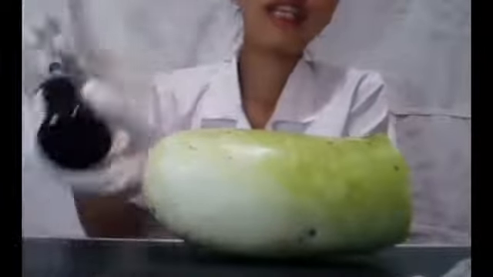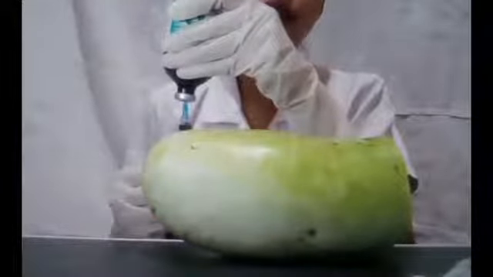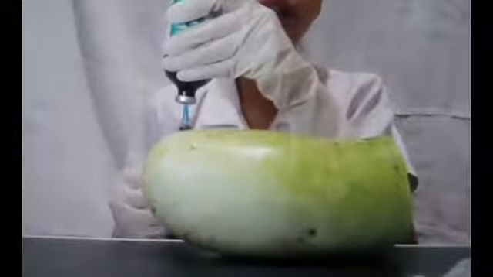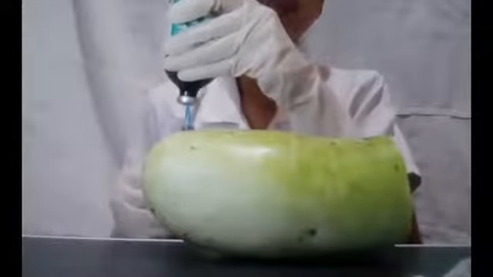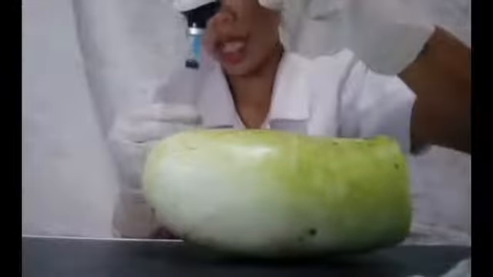And now we will turn it upside down, and the same amount of 0.5 ml of air, you need to pull back 0.5 of the medication.